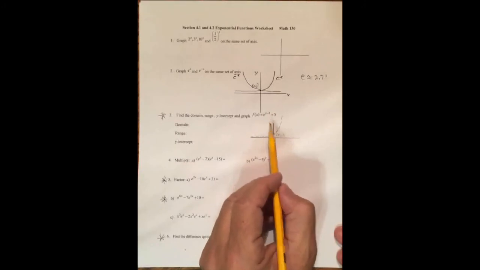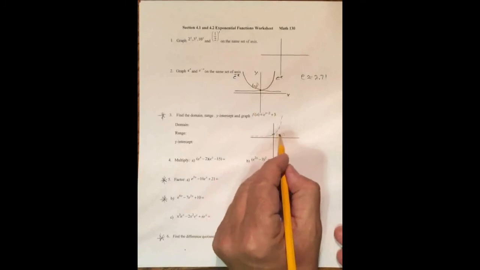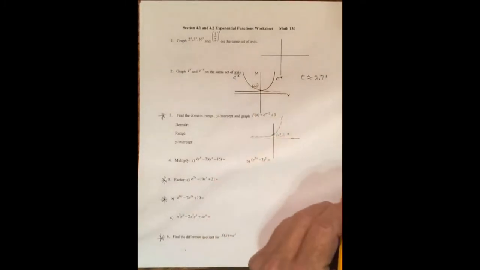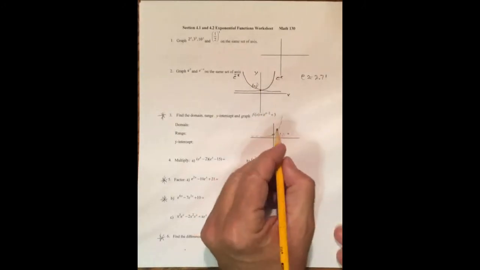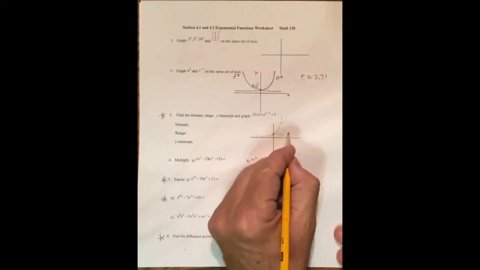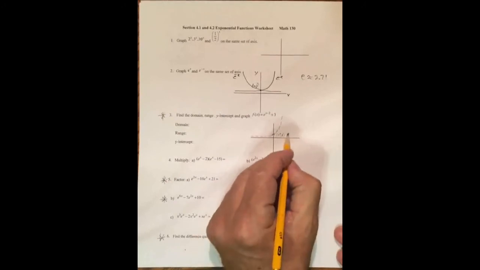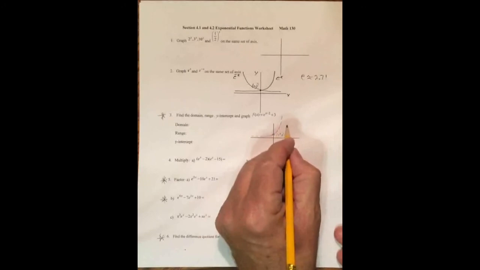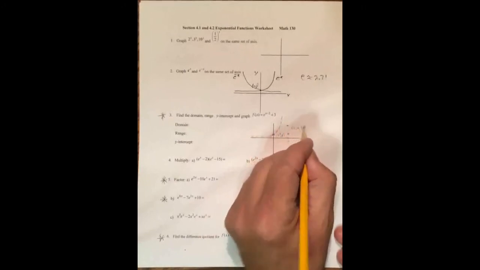What we did, we replaced x with x minus 2. That's going to slide the curve 2 units to the right. Okay, and then plus 3. So now this is a y value of 1. So this is the point 2 and 1. And now the plus 3 is just going to move it up so that it's going to be located at 2 and 4.